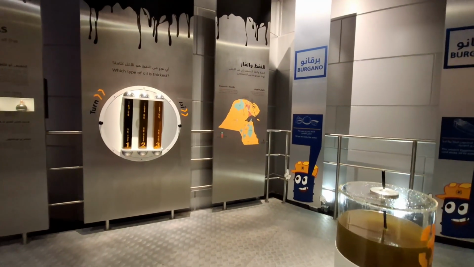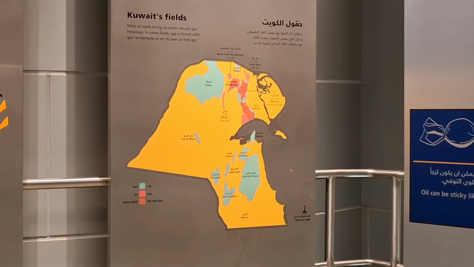So over there we have a map of Kuwait's fields showing you the flags of the fields. Green is where you'll only find oil. Pink fields are only gas, and there are oil and gas fields as well.